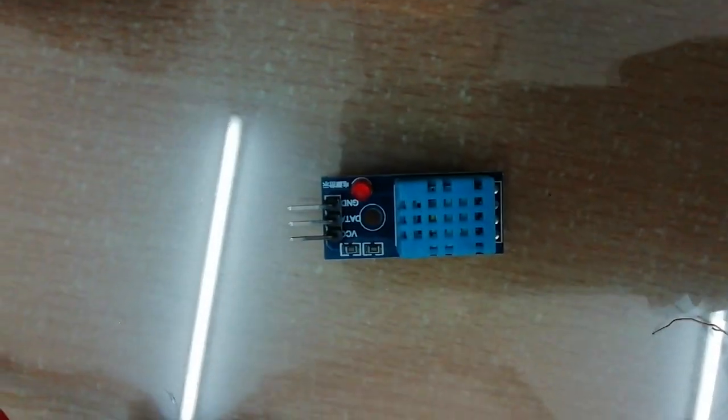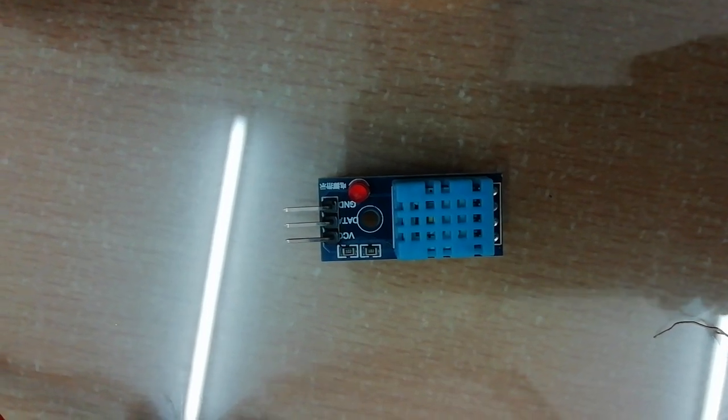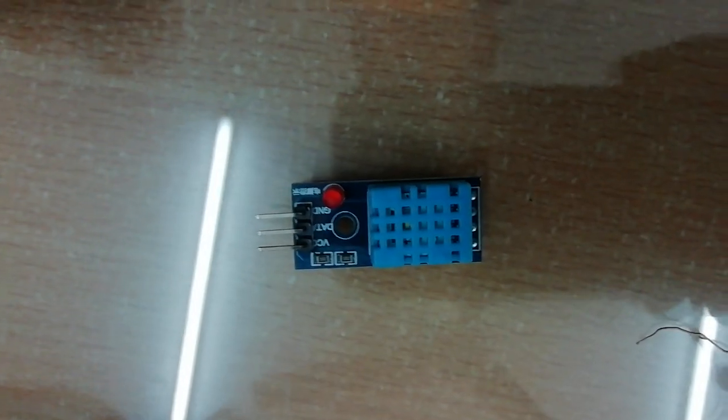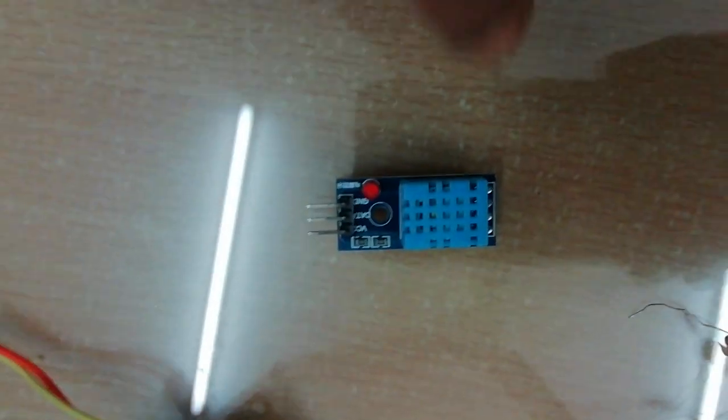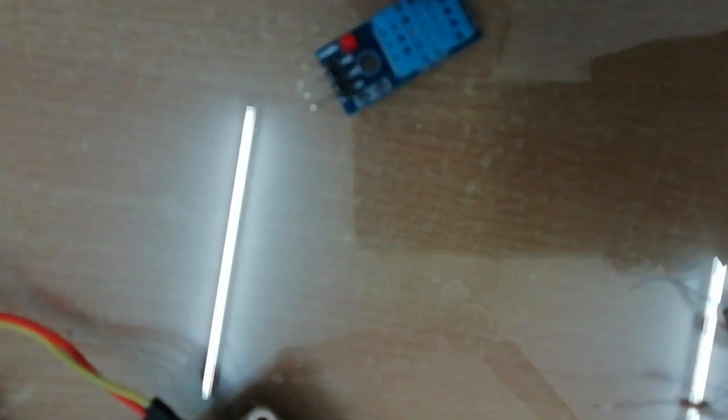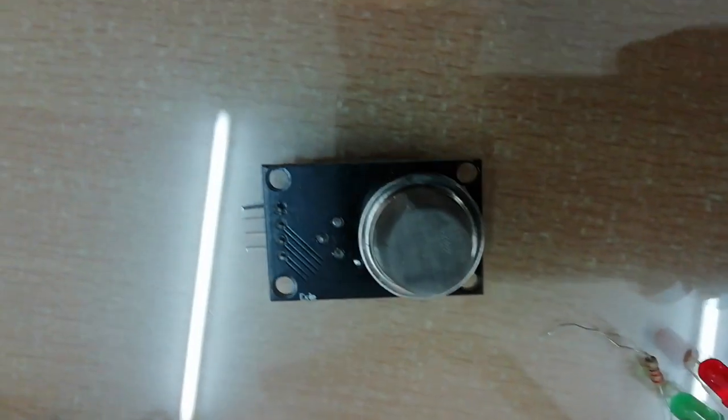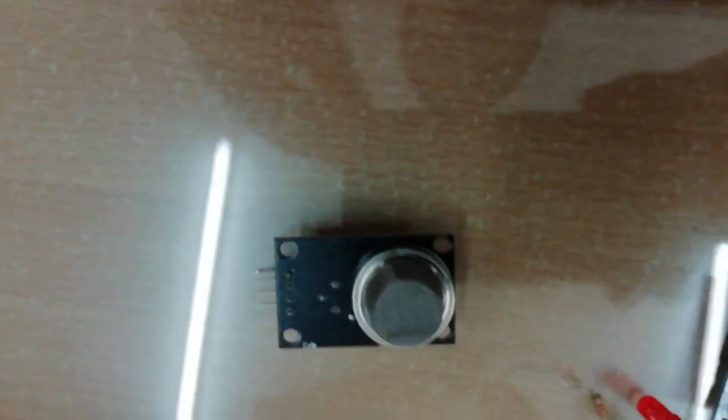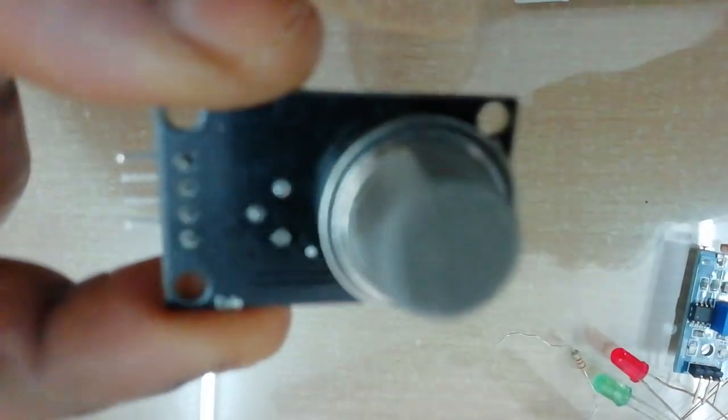The next one is the DHT11 sensor. We call this sensor the temperature humidity sensor, which is a very popular one. During the experiment we can understand how to connect the pins and how to measure the temperature and humidity. Coming to the next sensor, this is the gas sensor, which we can use to identify whether there is gas available in the air or not.